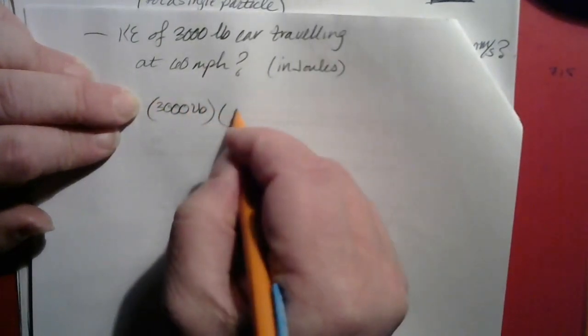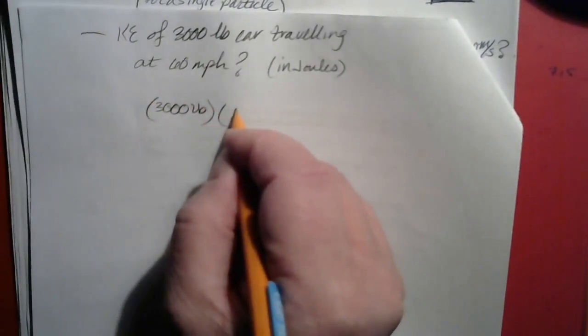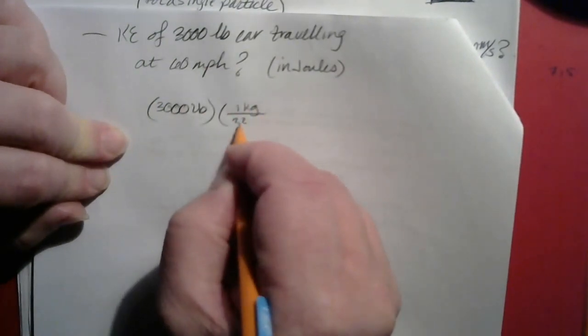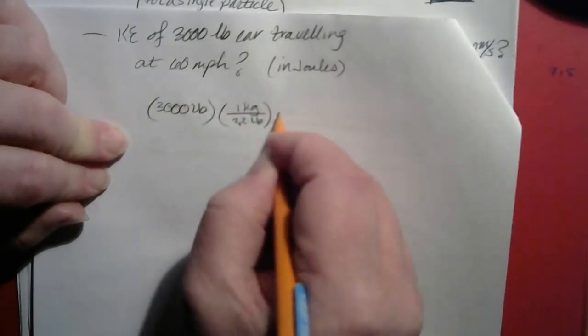Pounds to kilograms is pretty easy. There's 1 kilogram for every 2.2 pounds.